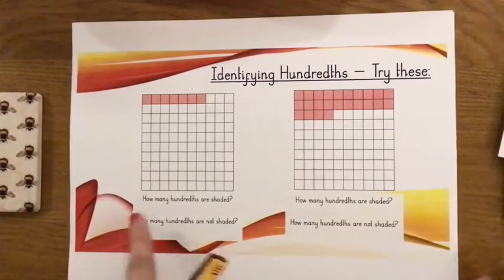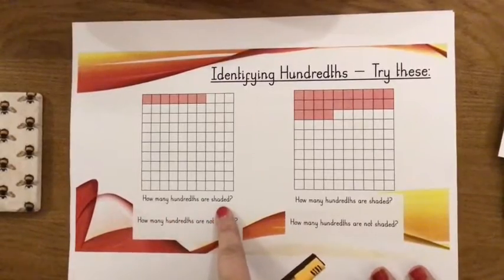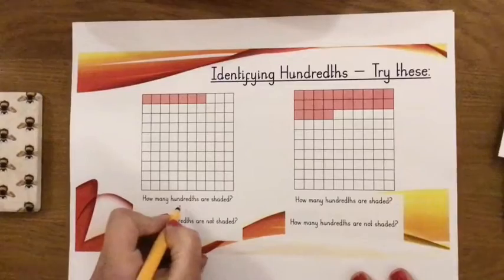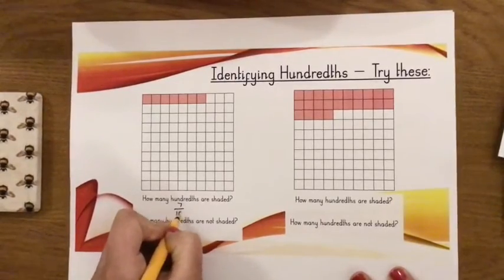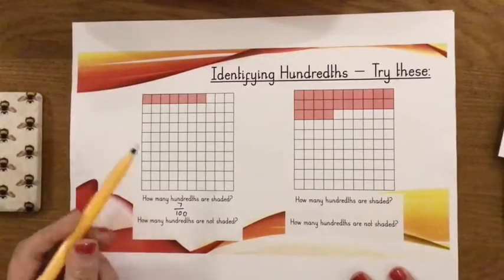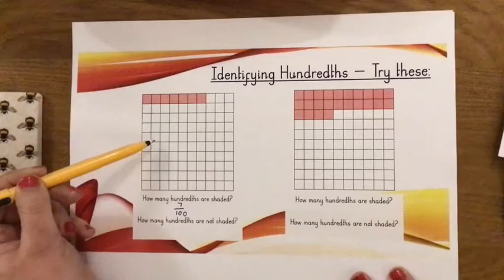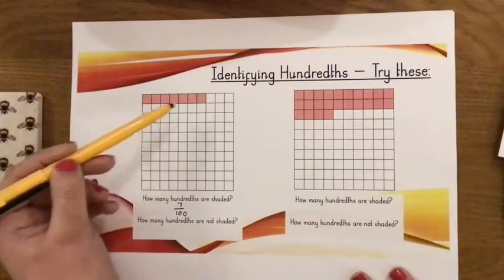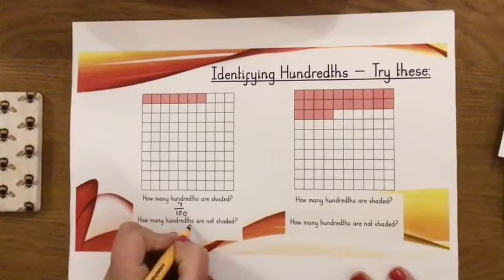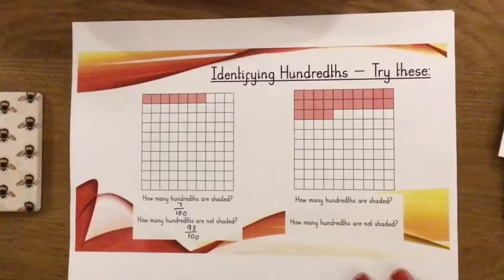Okay, having a look at this 100 square here, how many hundredths are shaded? Well, I can see that there are 7 hundredths shaded. So that must mean that there are 93, I'm just going to double check that, 10, 20, 30, 40, 50, 60, 70, 80, 90, 91, 92, 93. 93 hundredths are not shaded.